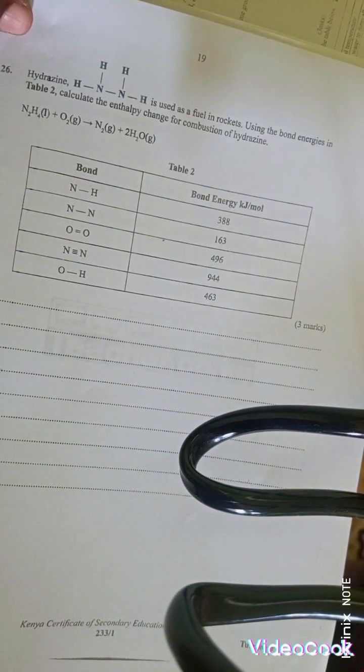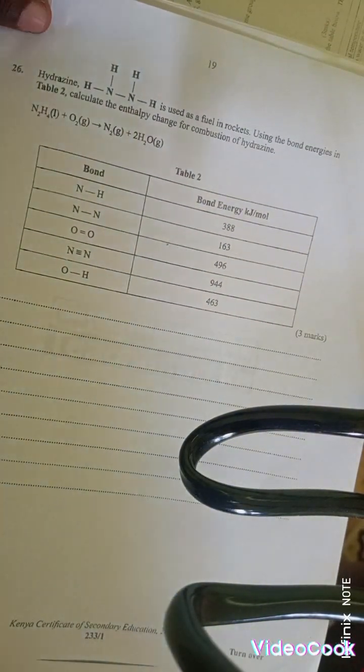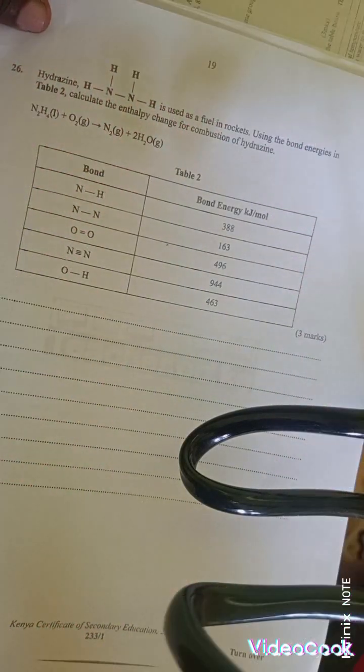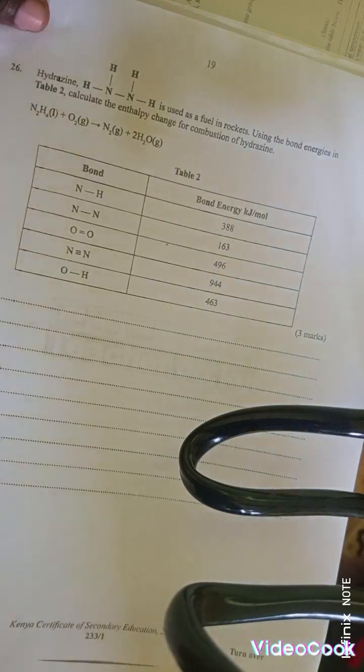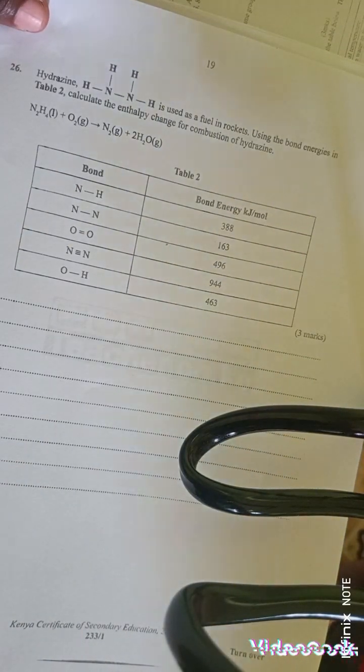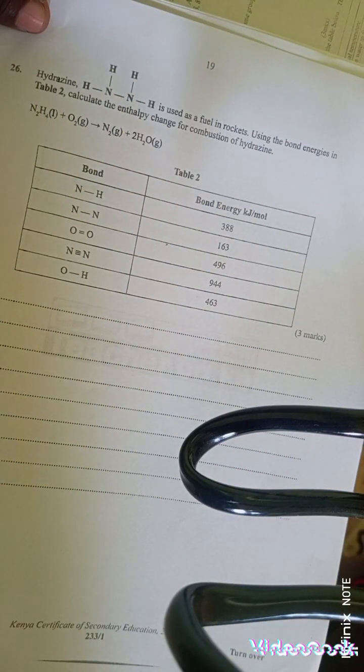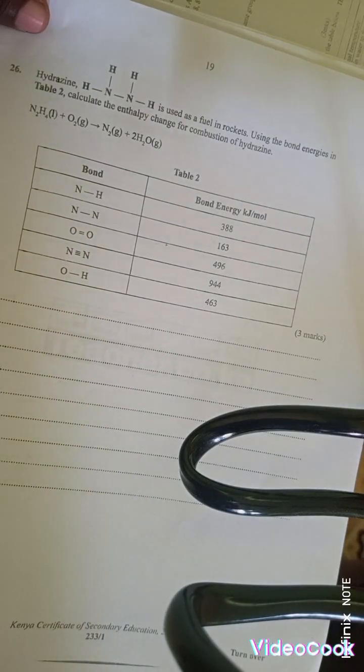Welcome learners to question 26, KCSE 2022, that is Chemistry Paper 1. We have hydrazine, which is used as a fuel in rockets. Using the bond energies in Table 2, calculate the enthalpy change for the combustion of hydrazine.